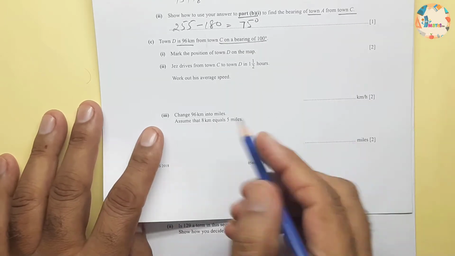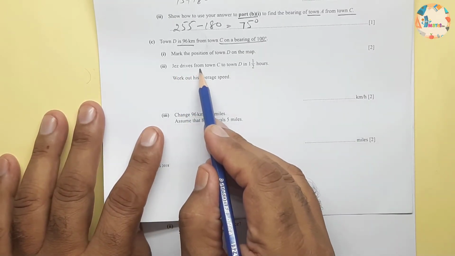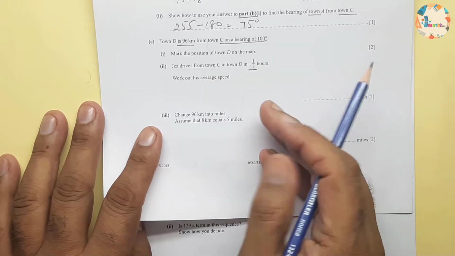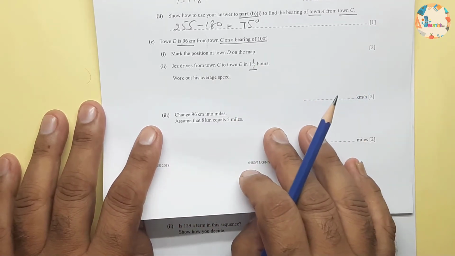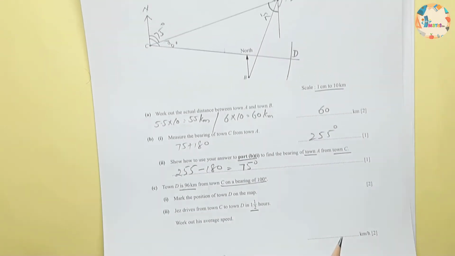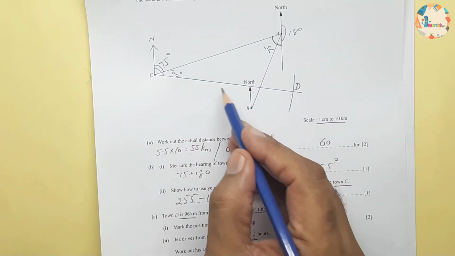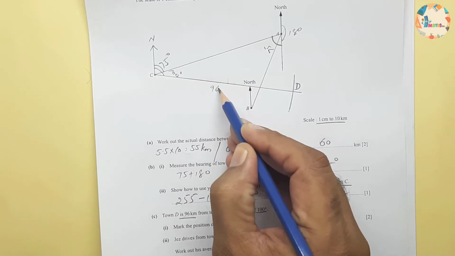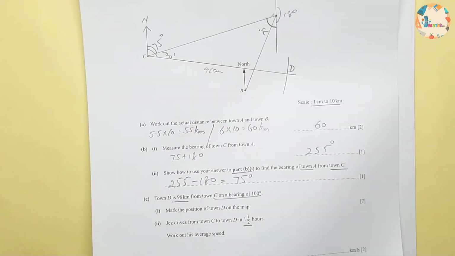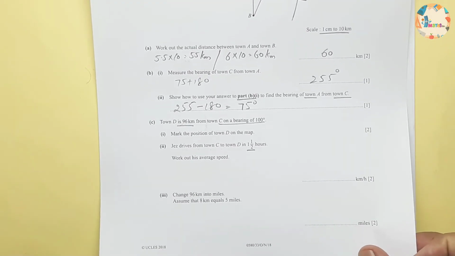Then next is Jez drives from town C to town D in 1.5 hours. Work out his average speed. So this distance we know is 9.6 centimeters, but actually it is 96 kilometers.